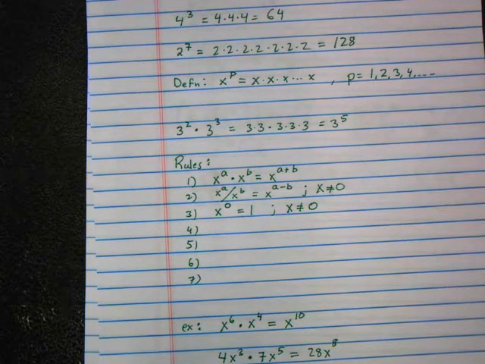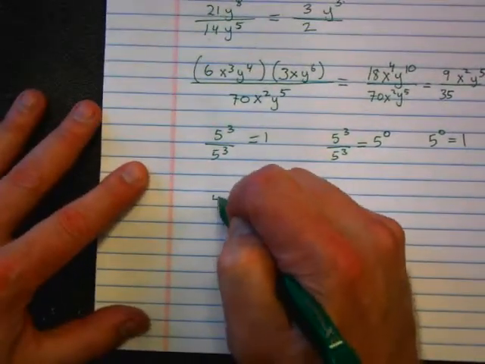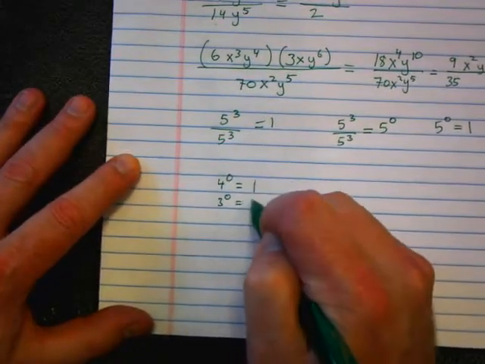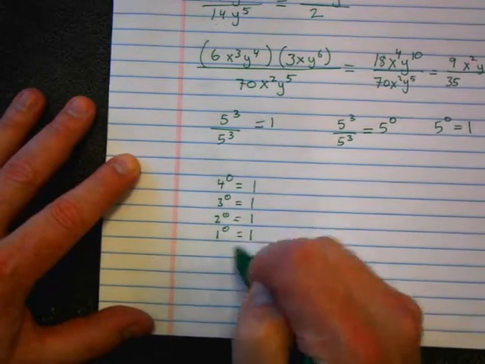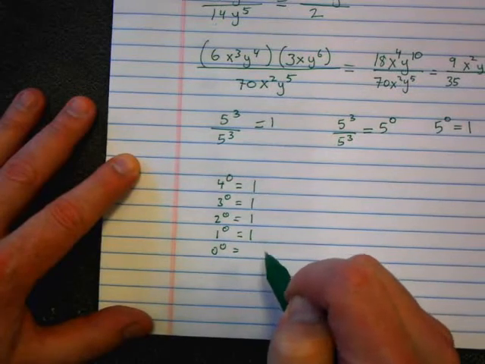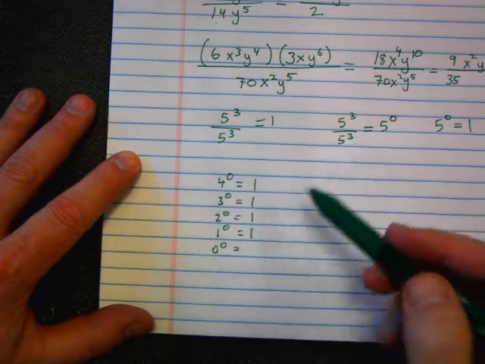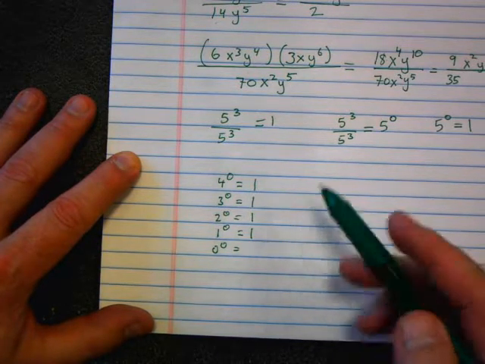What if x is 0? How much is 0 to the 0? What's 4 to the 0? What's 3 to the 0? What's 2 to the 0? What's 1 to the 0? 1. What's 0 to the 0? Why does the pattern suddenly change? Because it just does. It's math for you. Math is weird. Well, it seems like the answer should be 1, right?